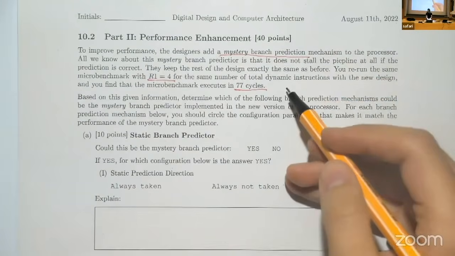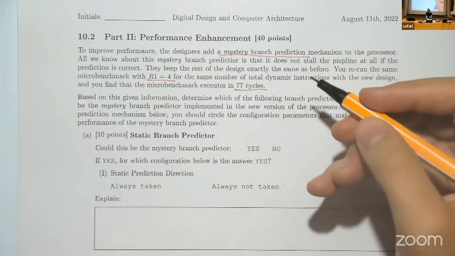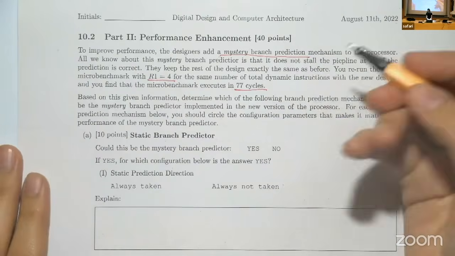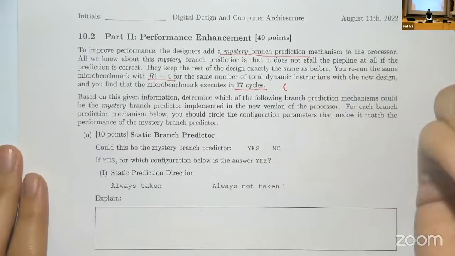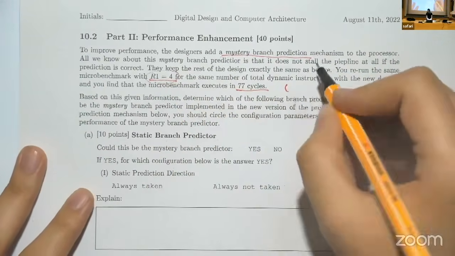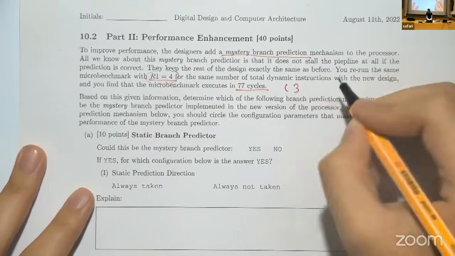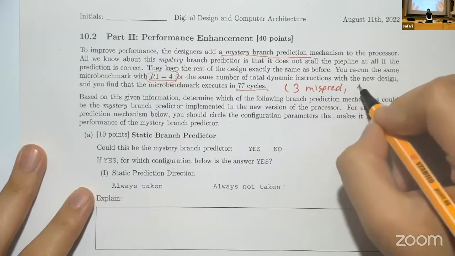So we know that in this case, we could predict one of the conditional branches correctly. So let me write it here. We had in total 4 conditional branches for this input. So 3 of them are mispredictions and 1 is correct.